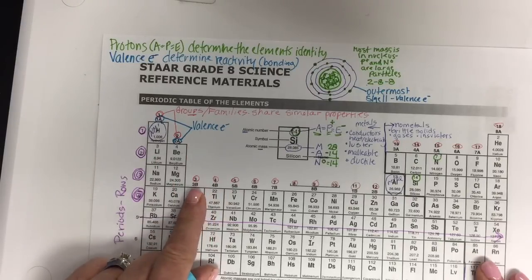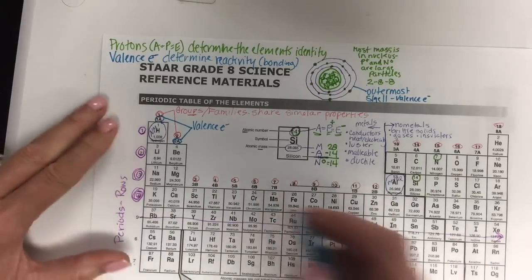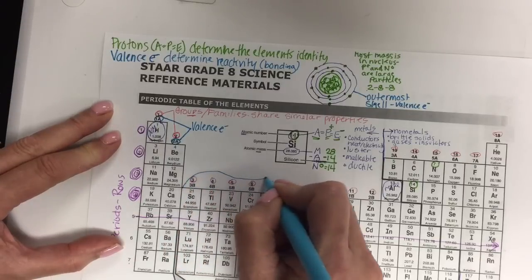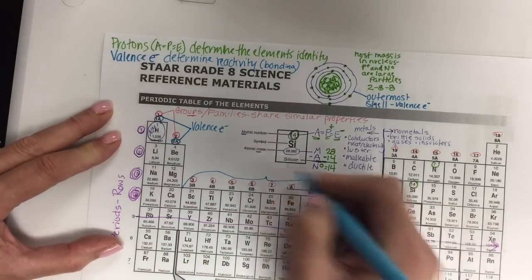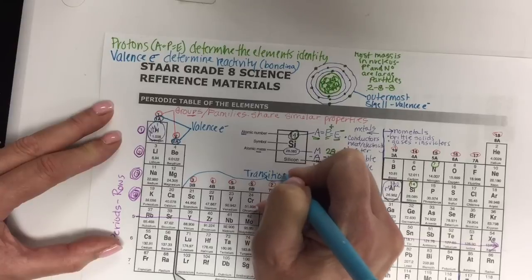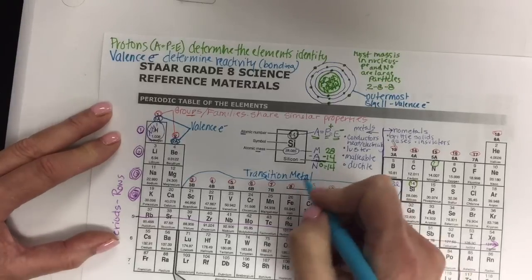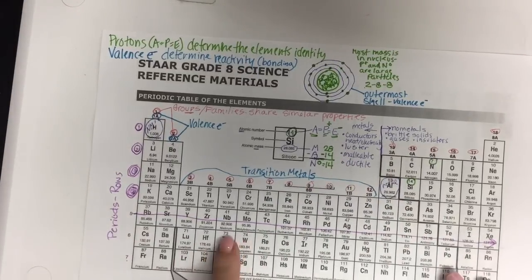Now we come back down here and we see all these B's. Well, these are a special group of metals, known as our transition metals. They do not follow the rules of bonding that we are about to talk about. They're a little different, so we leave them out for now.